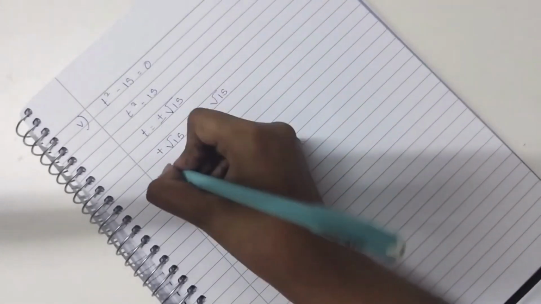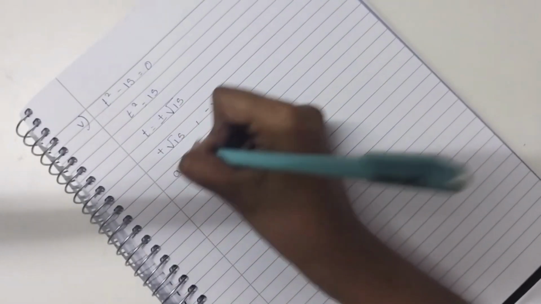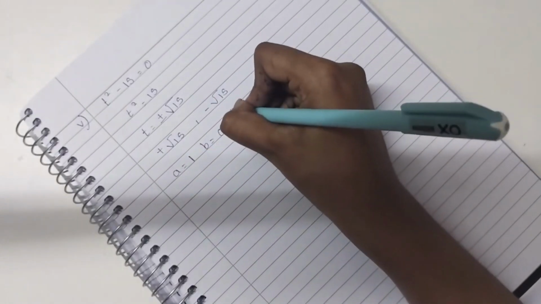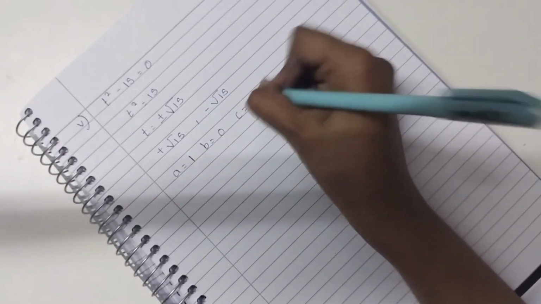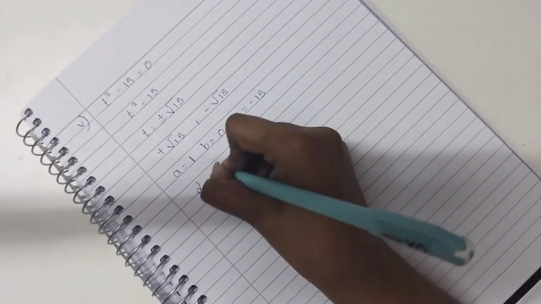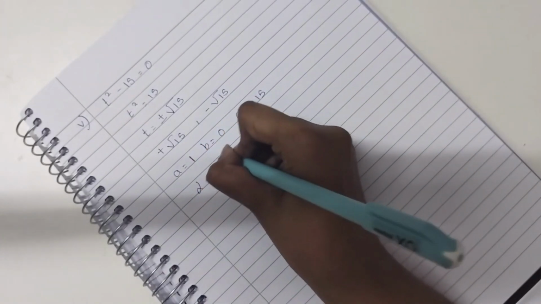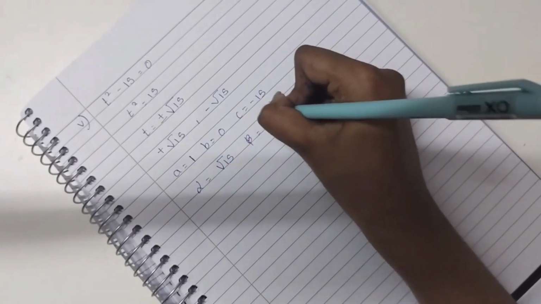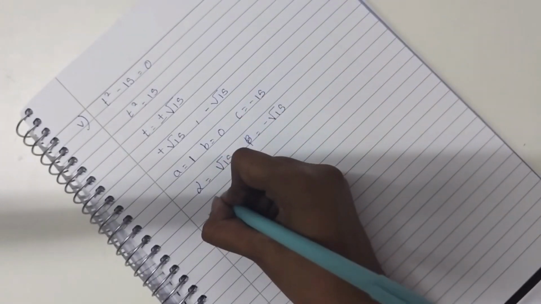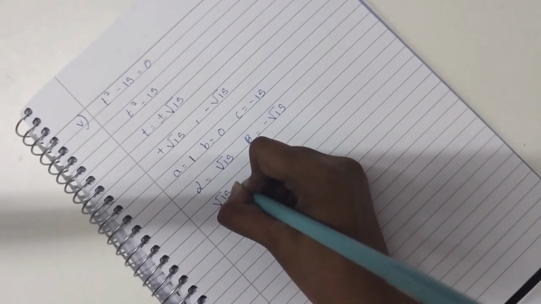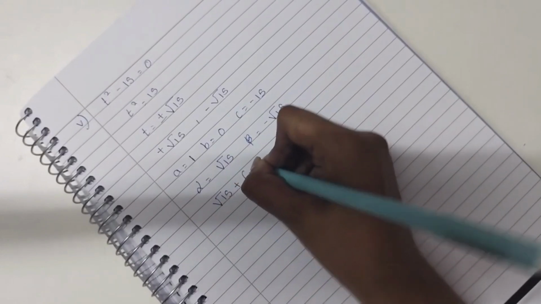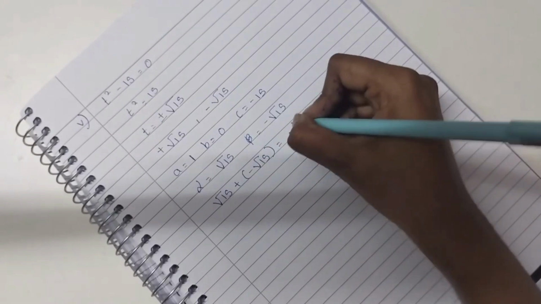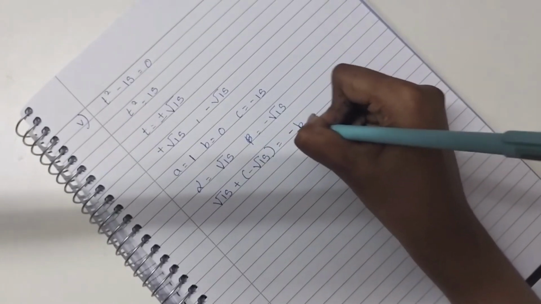The value of a is 1, the value of b is not given, so we're going to take that as 0, and the value of c is negative 15. We're going to take the value of alpha as root 15, and the value of beta as negative root 15. When we add root 15 plus minus root 15, we need to get negative b by a.